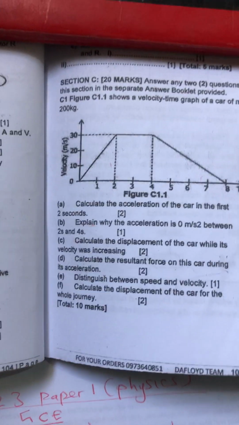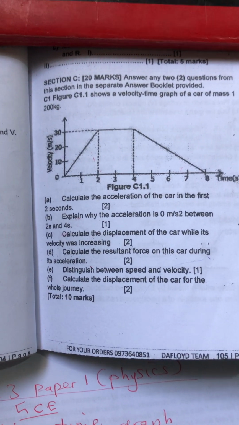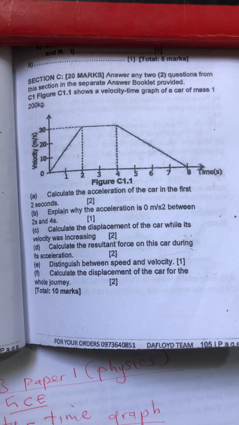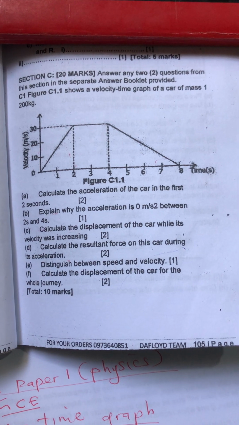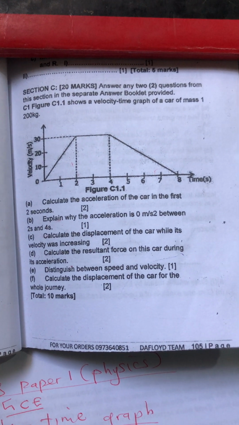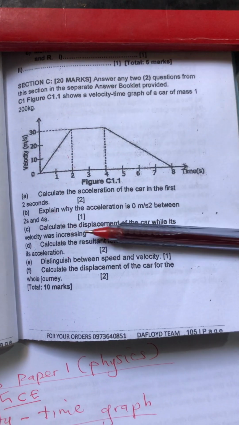Let's get started. This is GCE 2023 paper 1 physics. We have a question C1. Figure C1.1 shows a velocity time graph of a car of mass 1200 kg. That is a mass, and this is a velocity time graph.